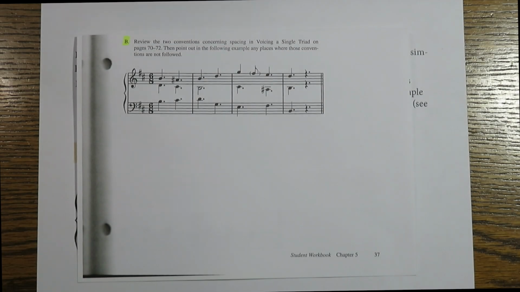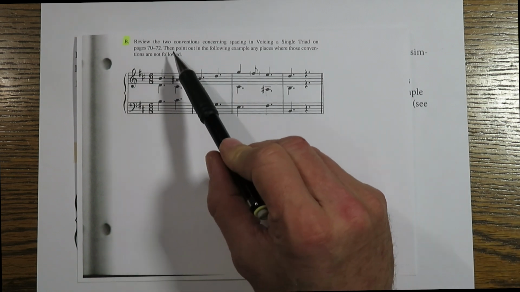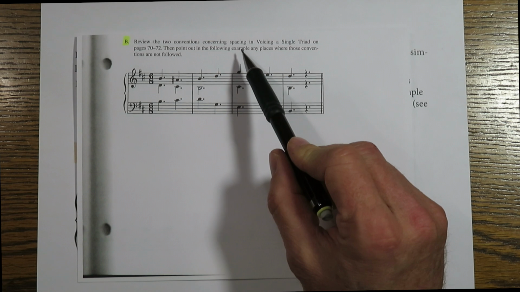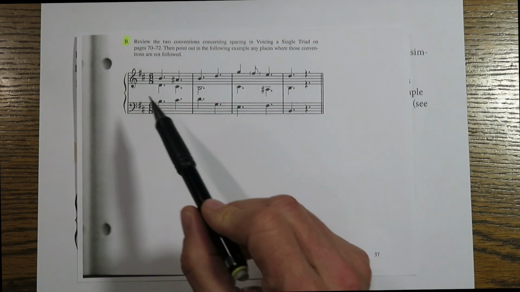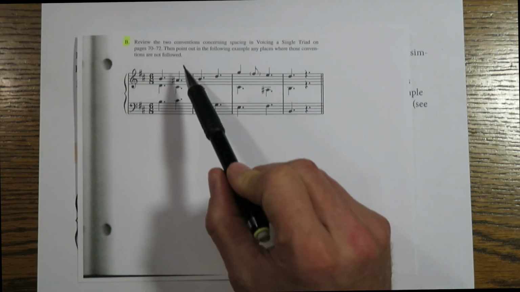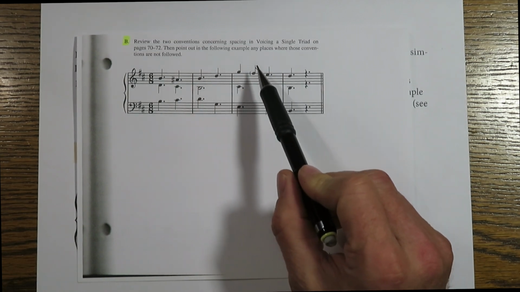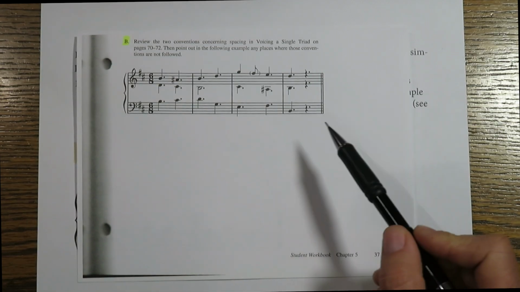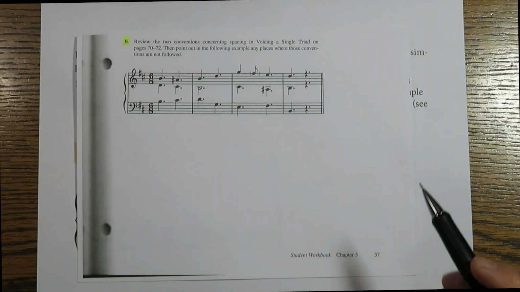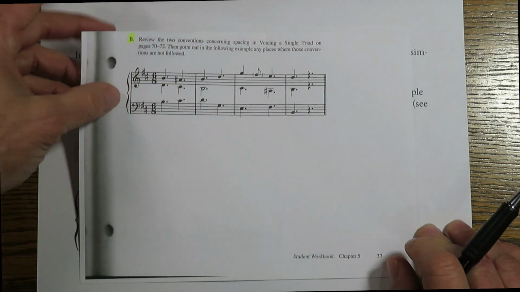Okay, so here we are in part B of 5-2, and we are to review the 2 conventions concerning spacing and voicing a single triad on pages 70 through 72. Then we point out in the following example any places where those conventions are not followed. So let's take a look at those 2 conventions.